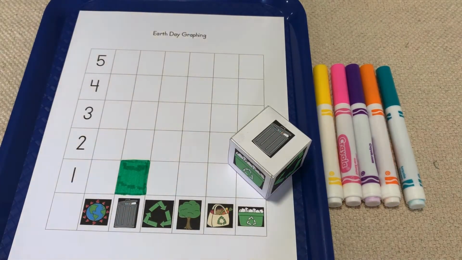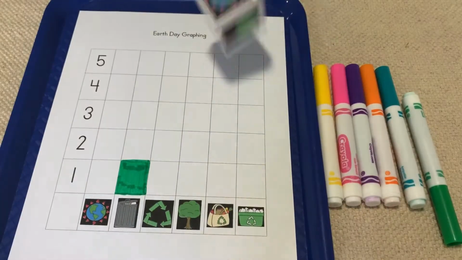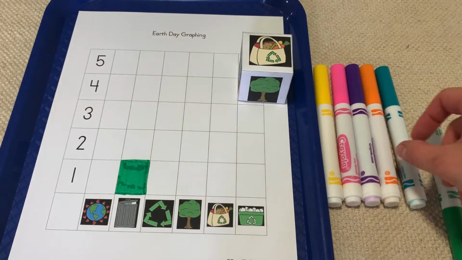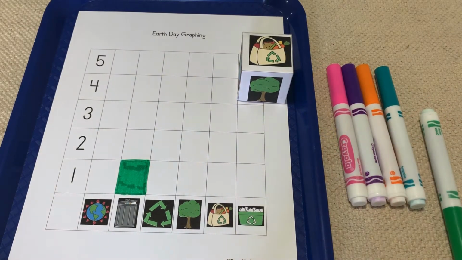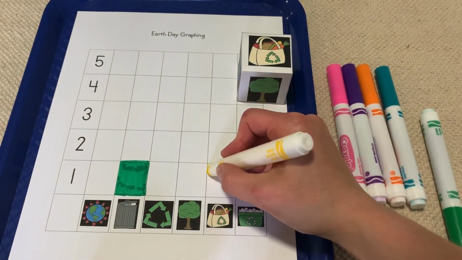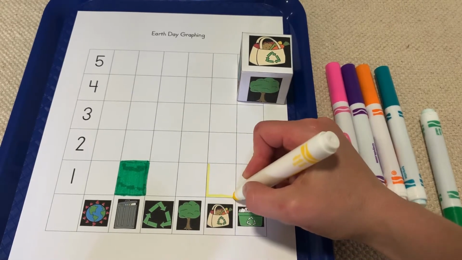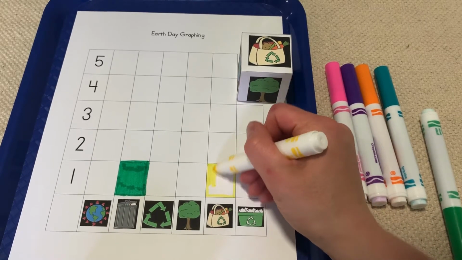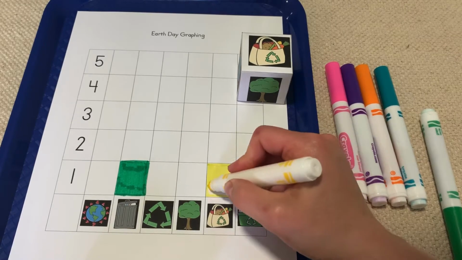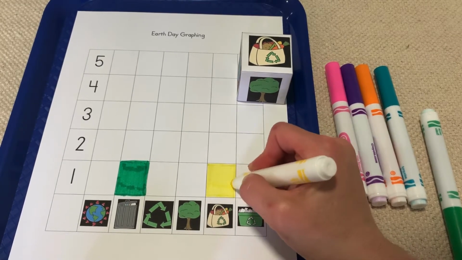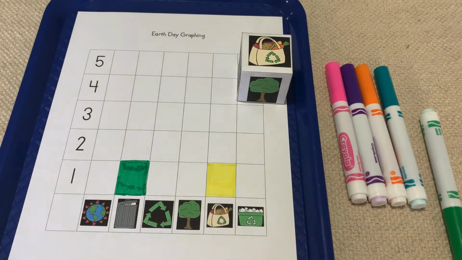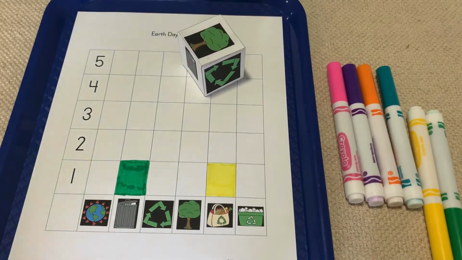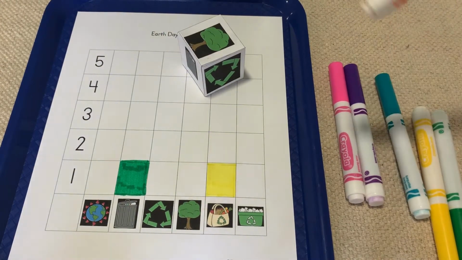Okay. All right, let's roll it again. Ready? Oh, it landed on the reusable shopping bag. So for that one, let's use yellow. So now we will fill in this yellow square. Okay, let's see what we get next. A tree. So let's use this orange for the tree.